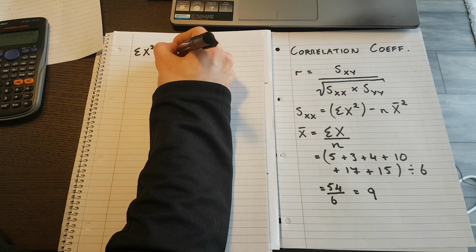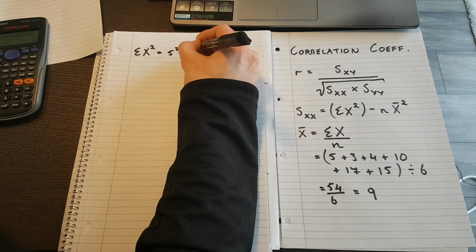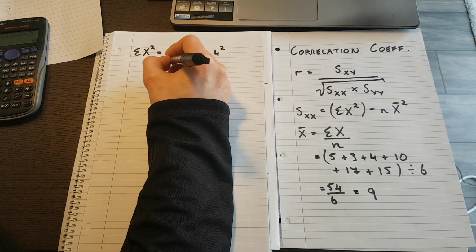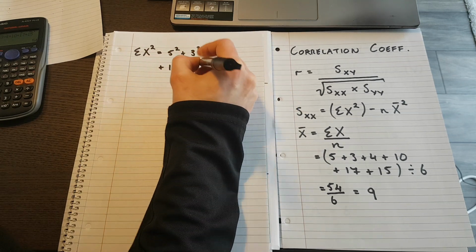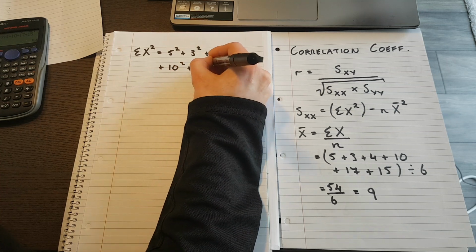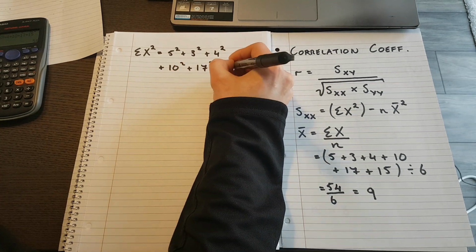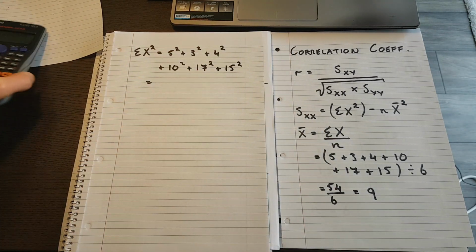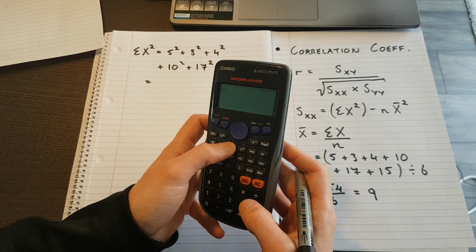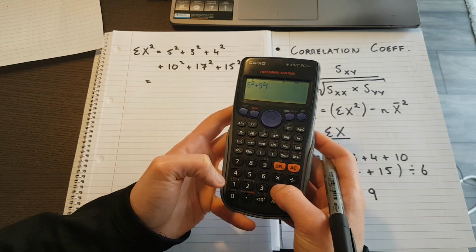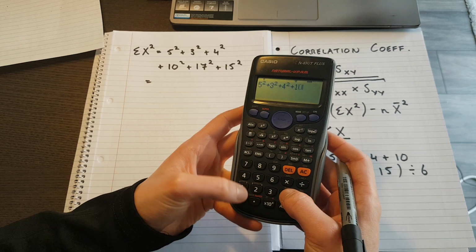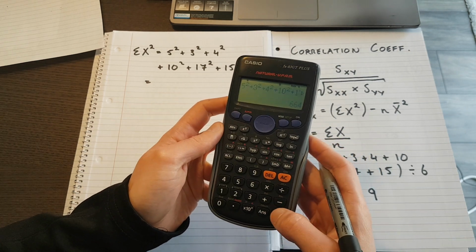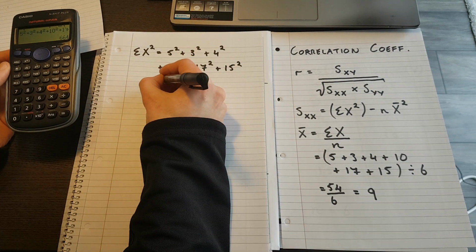So I have 5 squared plus 3 squared plus 4 squared plus 10 squared plus 17 squared plus 15 squared. I apologize for my horrible handwriting. That's 664.